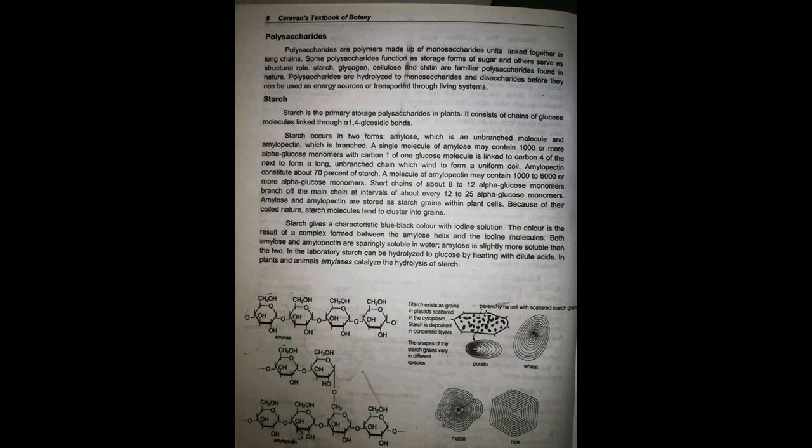So you have two forms of starch. You have amylose and amylopectin. So the amylose one is the one which is straight without any branches. So the linkage in amylose starch is just alpha 1,4 glycosidic link. But amylopectin is the one which has branches. So amylopectin, this one, is the one with the branches.